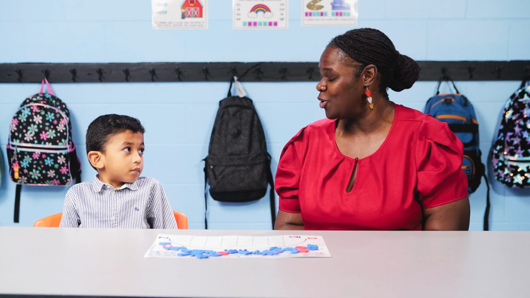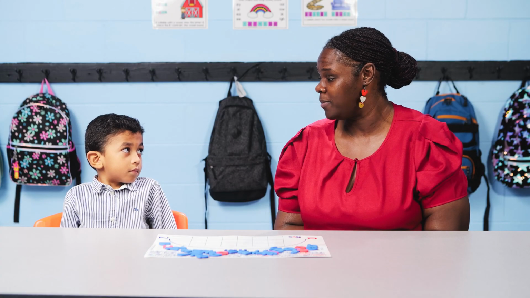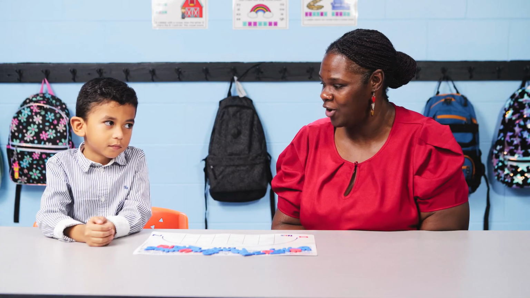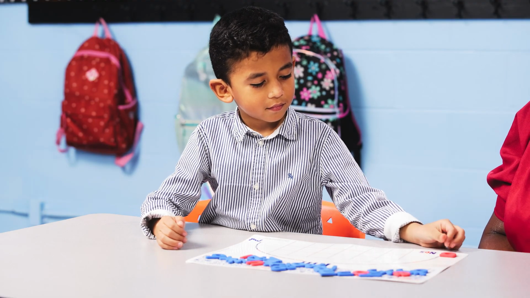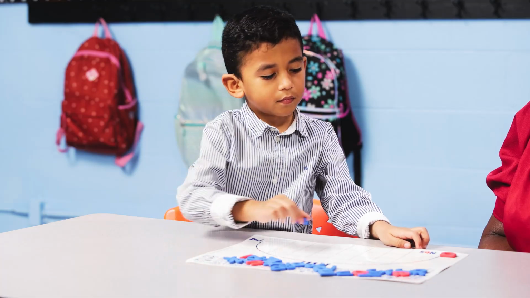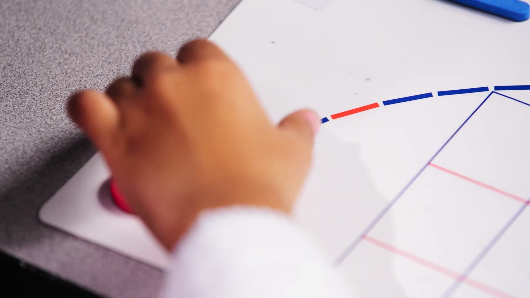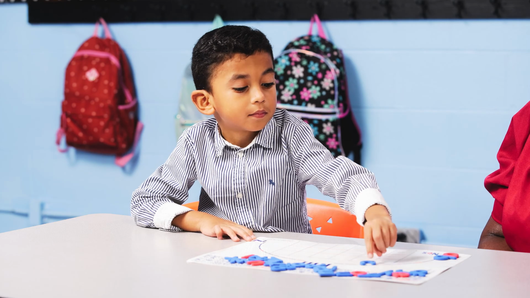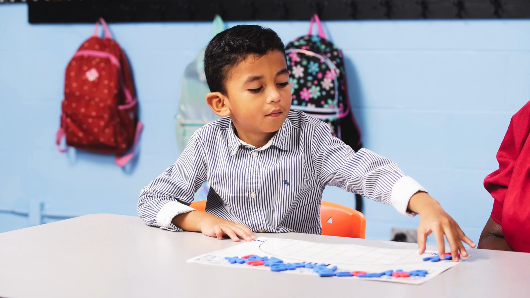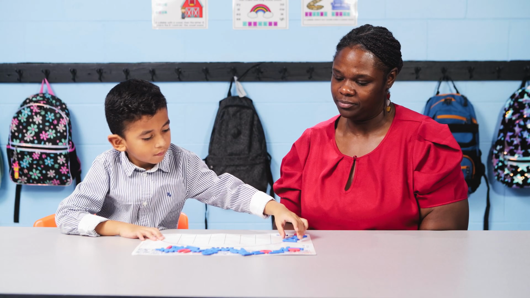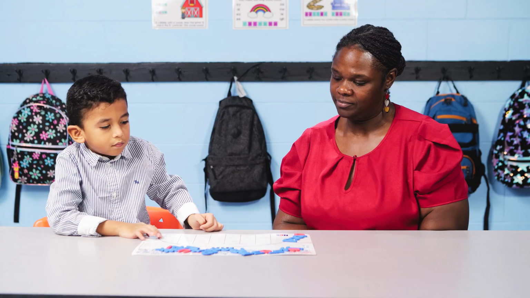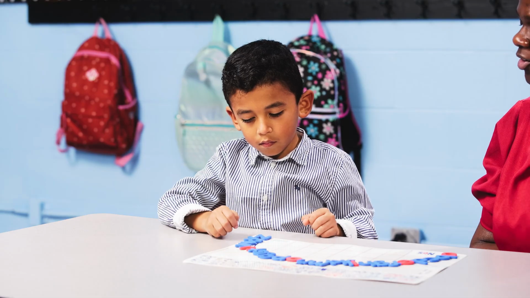Let's practice putting the lowercase letters in sequential order from A to Z. We're going to build the alphabet on the arc in ABC order. You ready? Yes. Okay, let's go. Great job.